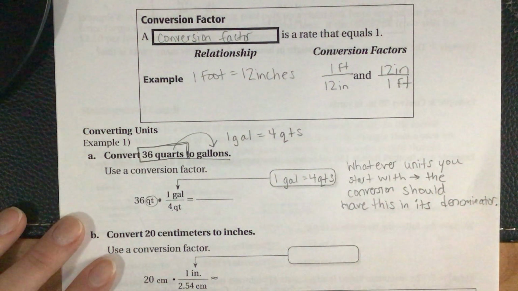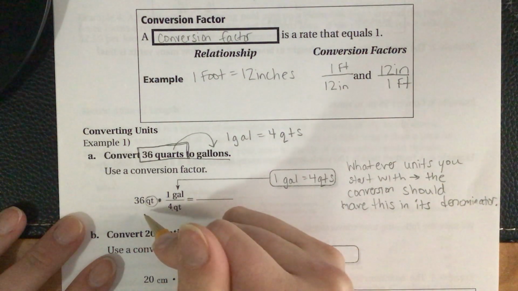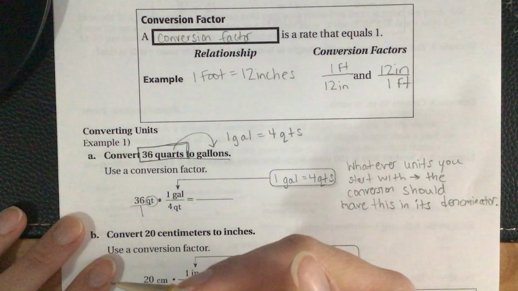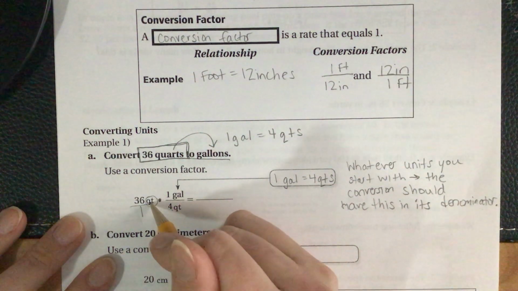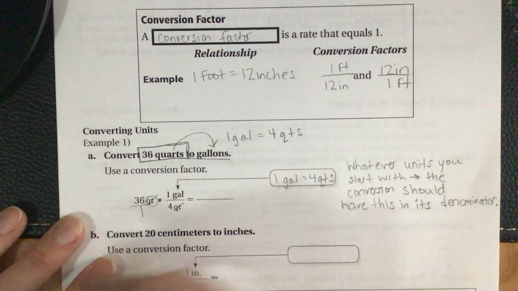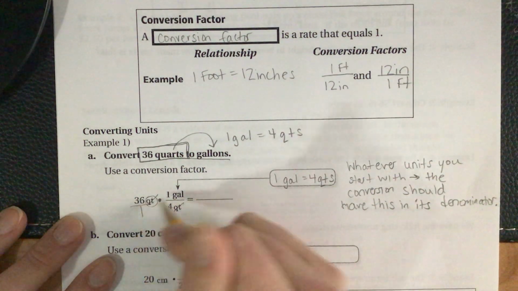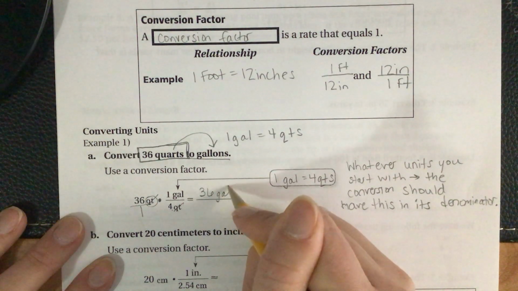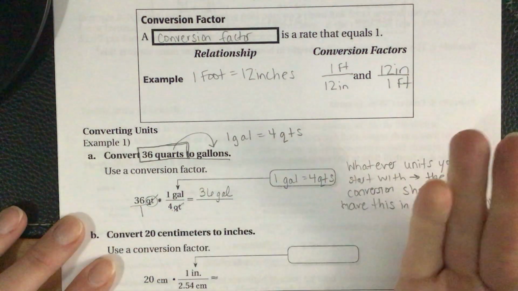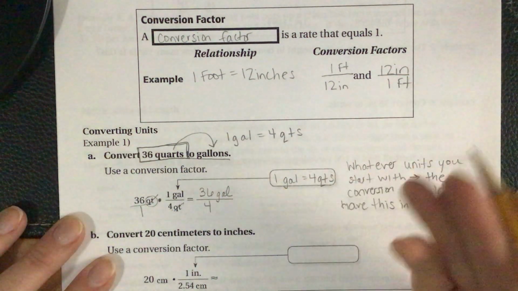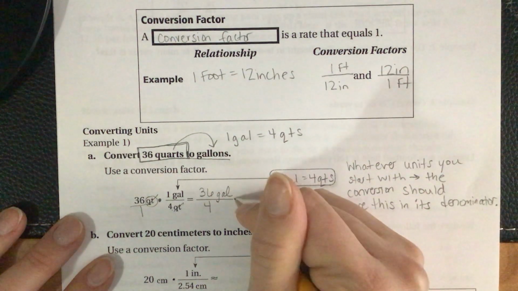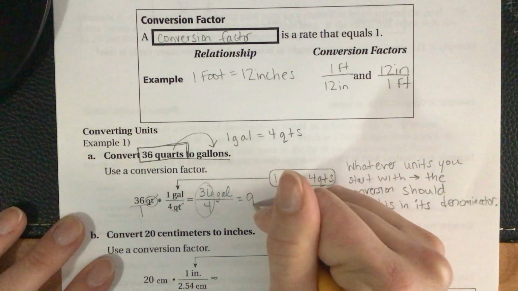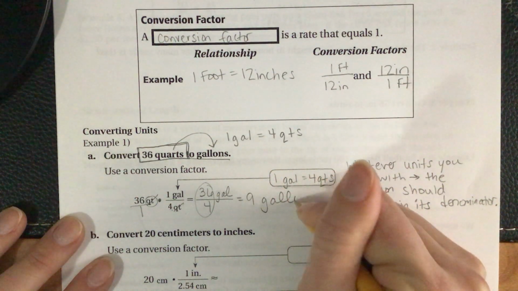And why is that? Well, when you have quarts like this, you would write it over 1. And you know that you can cross cancel. So we can cross cancel quarts and then multiply straight across. 36 times 1 gallon would give me 36 gallons. 1 times 4, no units, would give me 4 with nothing for units. Then I would divide. 36 divided by 4 is 9. So I would get 9 gallons.